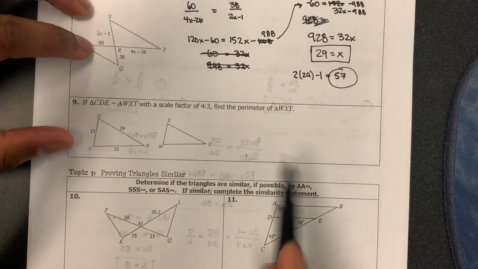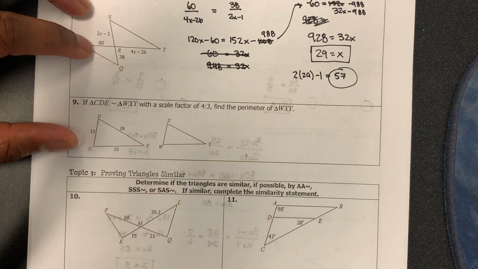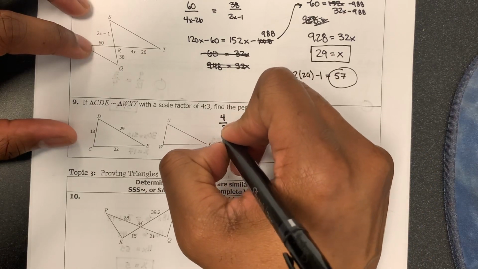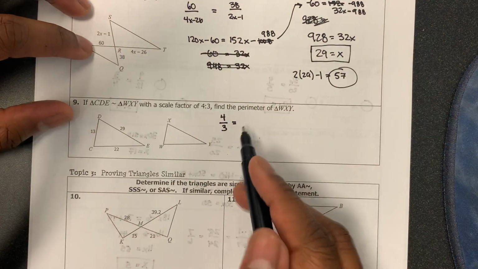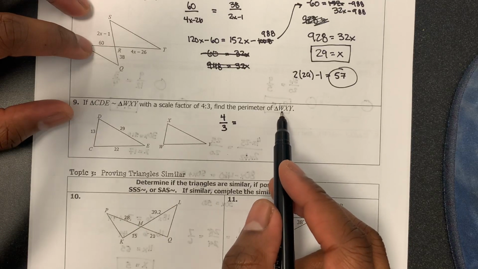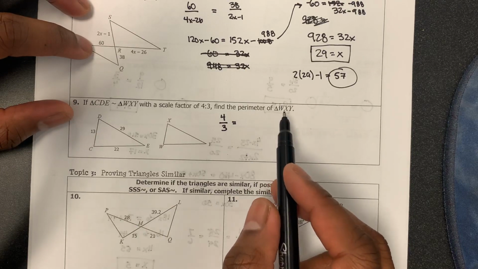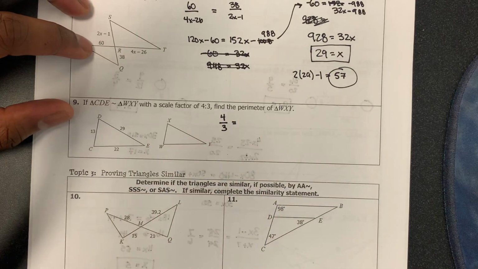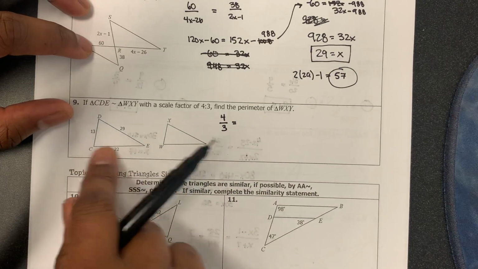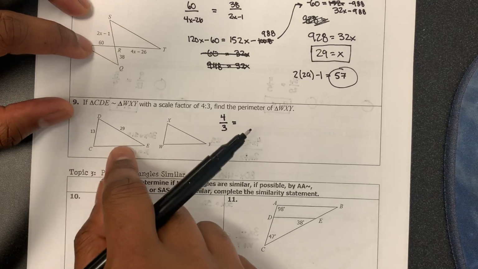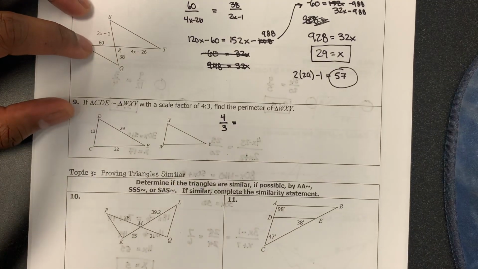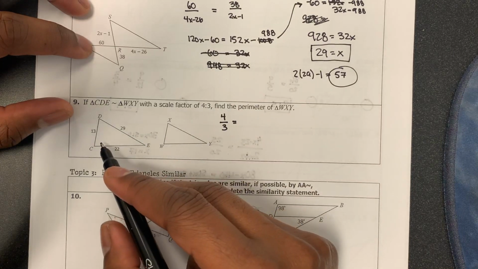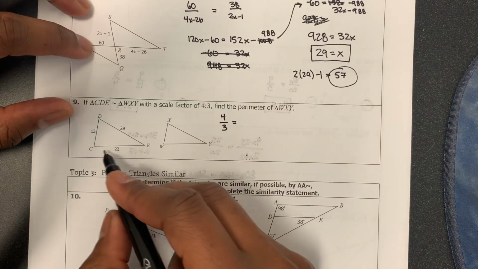For number 9, we have the scale factor is 4 to 3, so 4 over 3. And we're trying to find the perimeter of triangle WXY. There are 2 ways to do this. You could divide each side by 4/3 and get this, or we could just find the perimeter of triangle CDE.